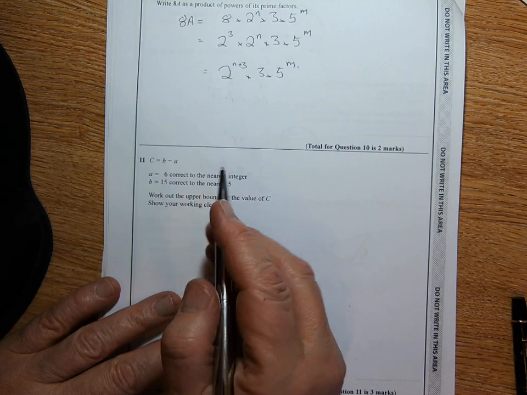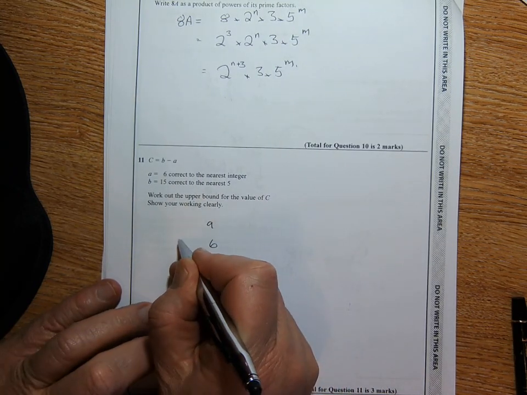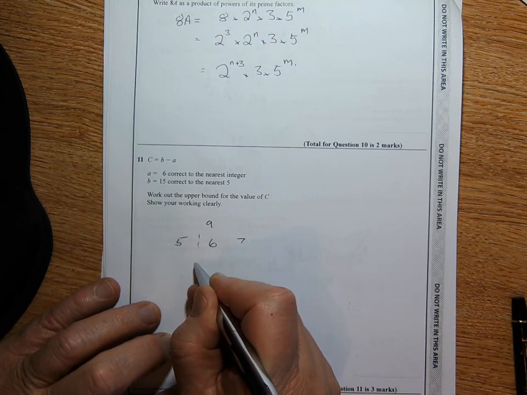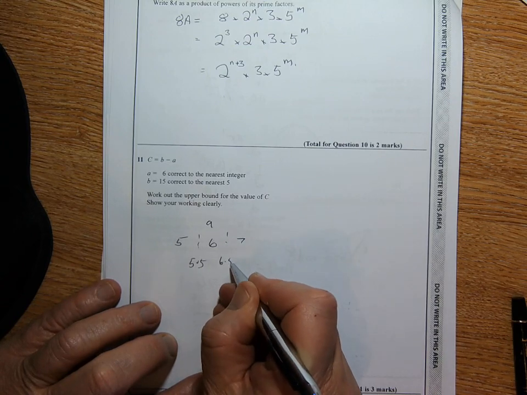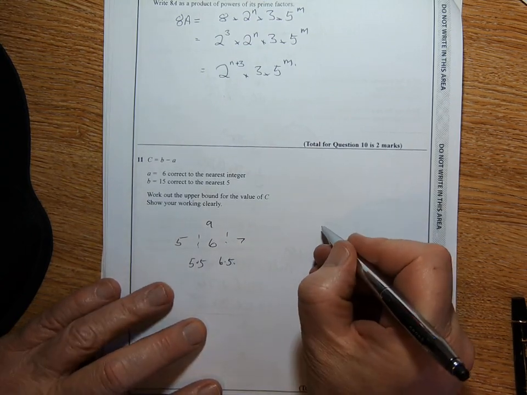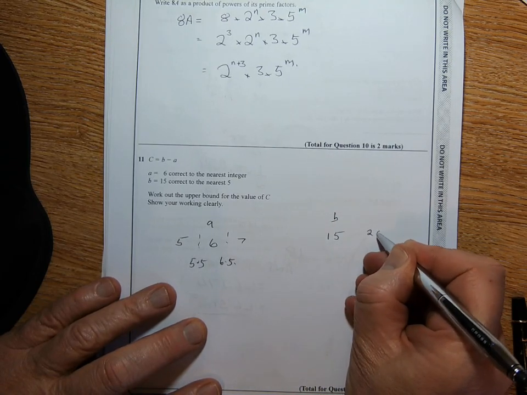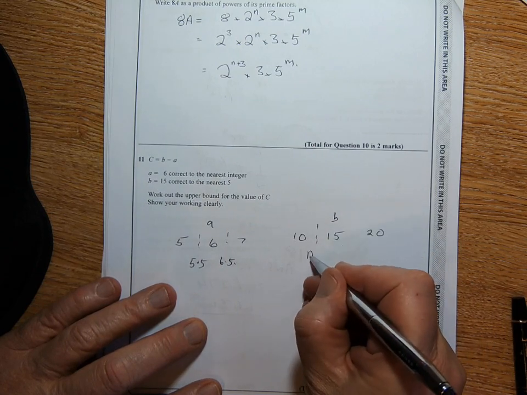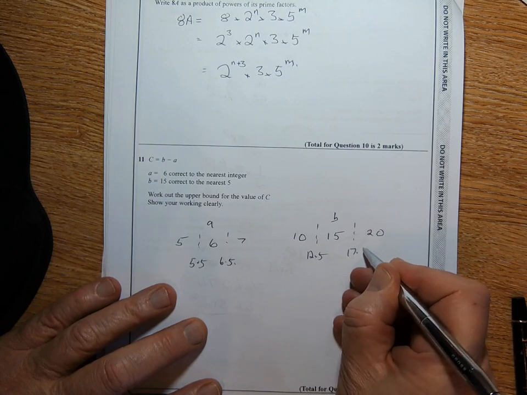Okay, so we want a is 6, it's not 5, and it's not 7. So the bounds are obviously 5.5 and 6.5. And for b, it's 15, and it's not 20, and it's not 10, because it's the nearest 5. So that's 12.5 or 17.5.